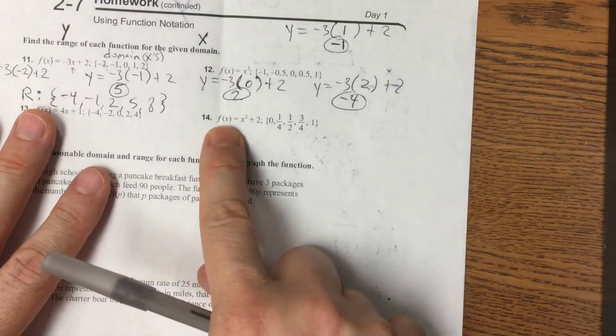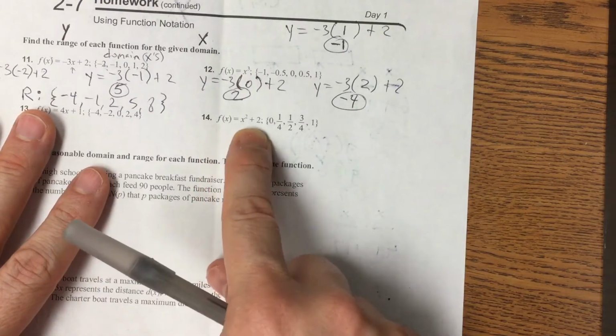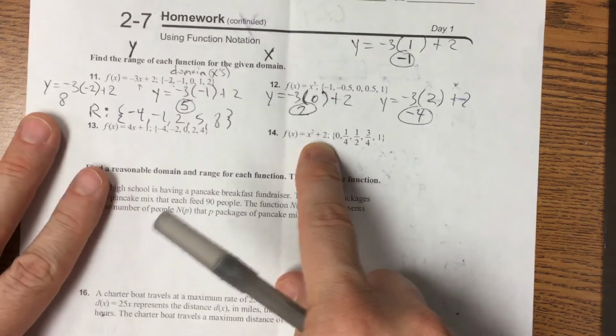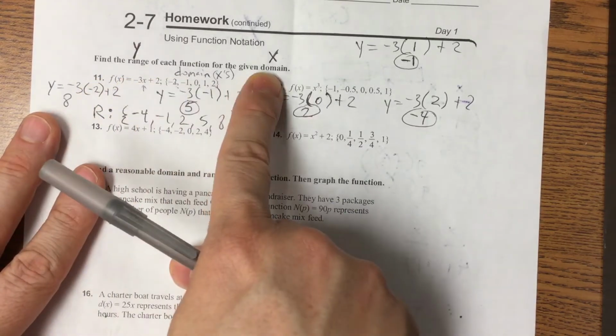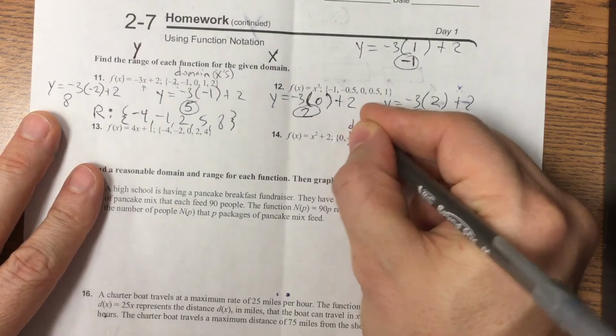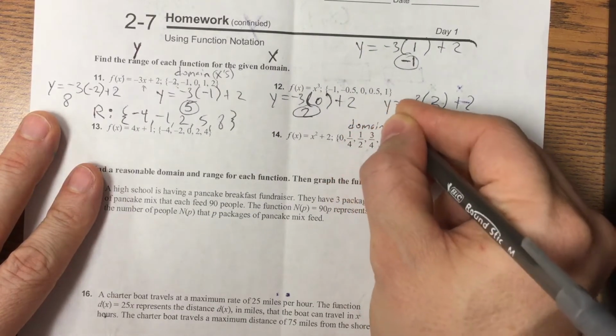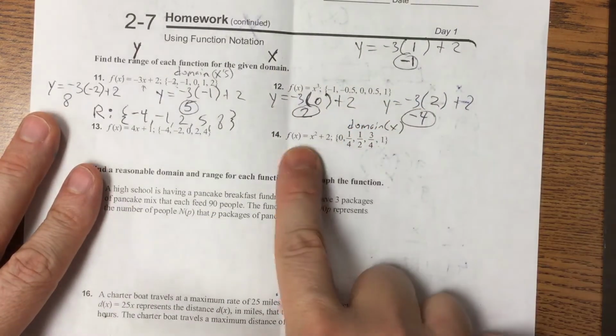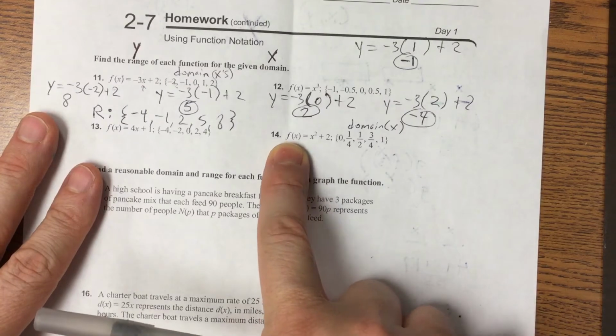So f of x equals x squared plus 2. And remember, the same directions, they give us x values. So these are x values. This is domain. It's x. And I need to find all the y values that go with it.